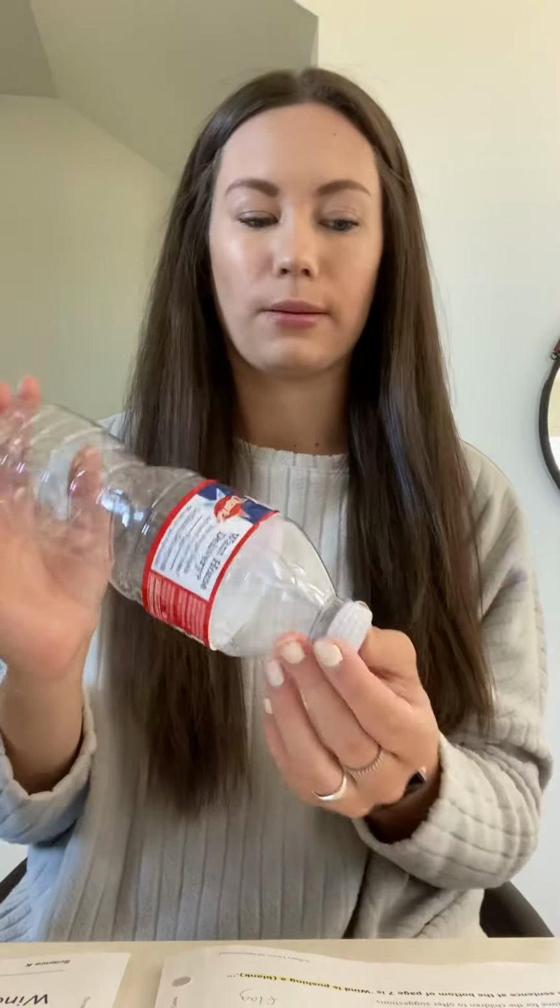So today, sadly, it's not that windy outside, so I have a fan here that we are going to use as our wind, because we know wind pushes objects. It's the same thing as a fan. So let's see, I'm going to turn on the fan. It's right over here, and we're gonna see if it moves this water bottle. It's a plastic water bottle, it's empty.